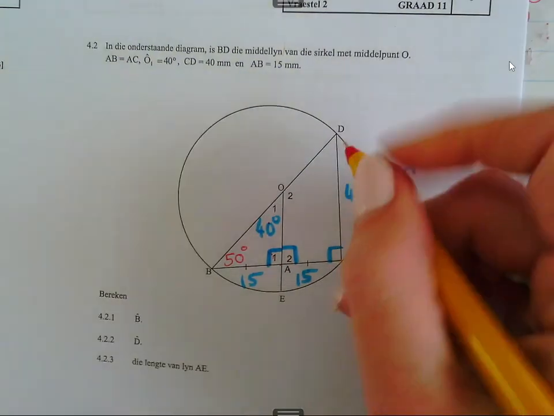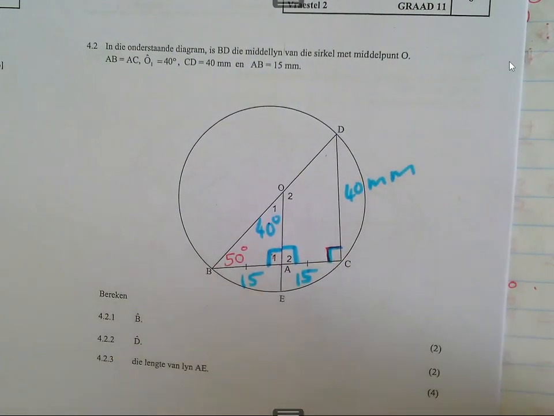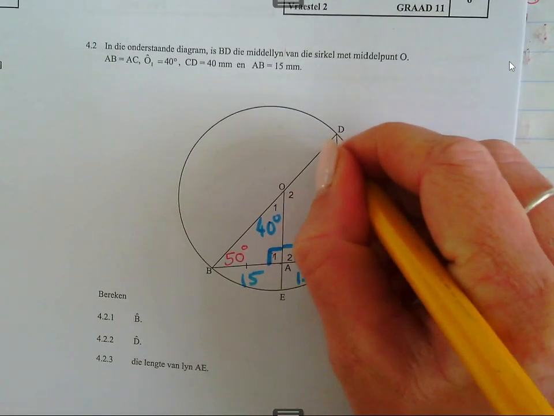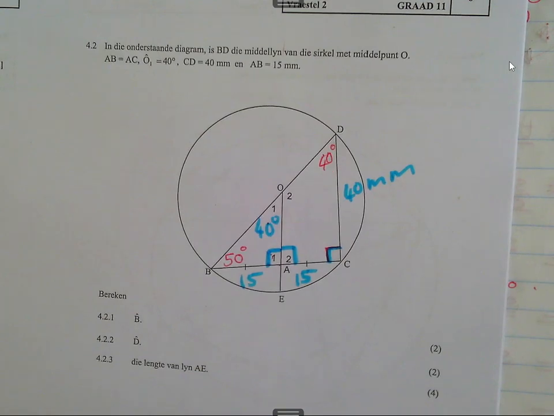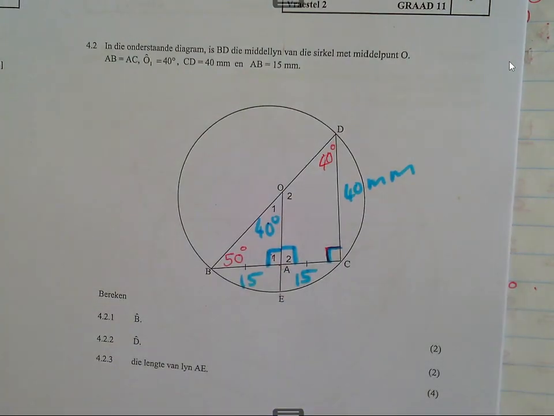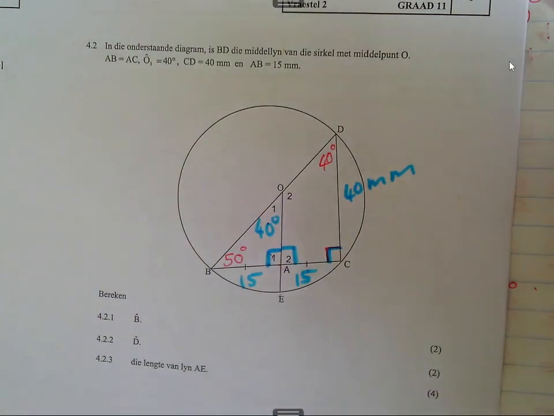The next one was angle D that you had to calculate. At angle D, it's that one. Now you're going to have to use the proof to say that angle C is 90 degrees, angles in a semicircle, and then you can find D to be 40 degrees. Next up, you had to find the length of line AE. Jy moet daai een se lengte kry. So jy soek basies die lengte van 'n radius of 'n gedeelte van 'n radius.